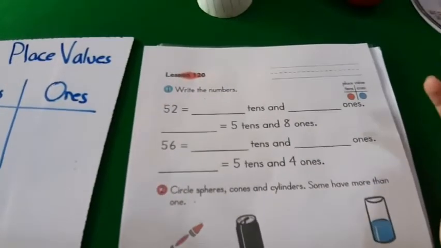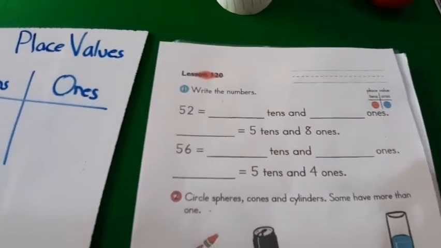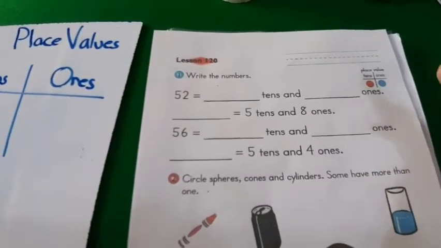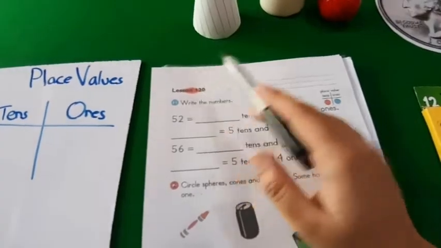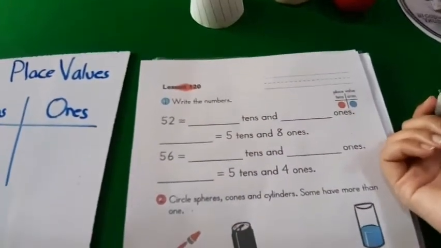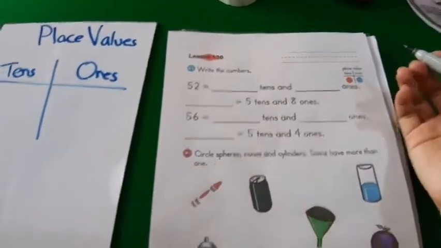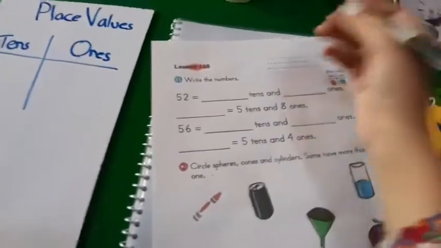Let's take your maths books out now. We'll start our lesson today. The lesson that we're going to do today is 120, which is on page number 79. Now pick up your pencils and let's do our thumb rule.